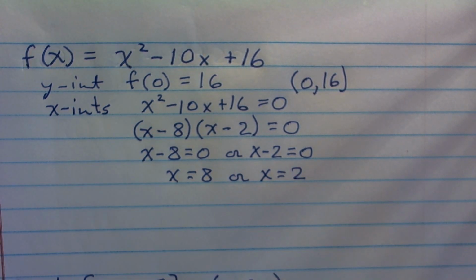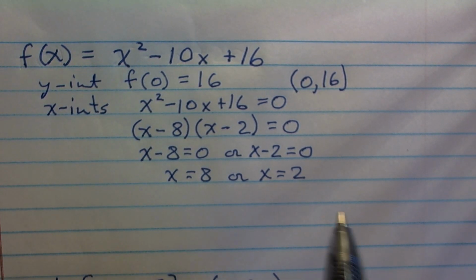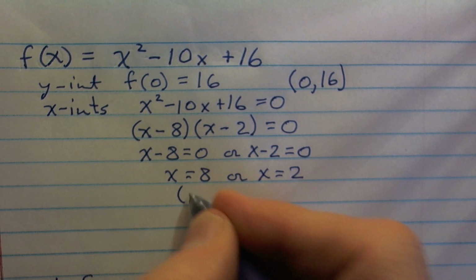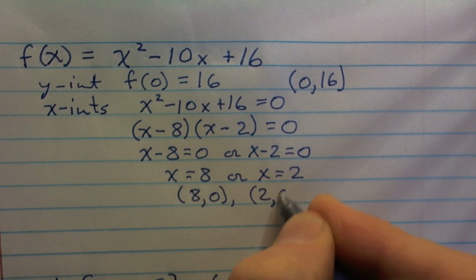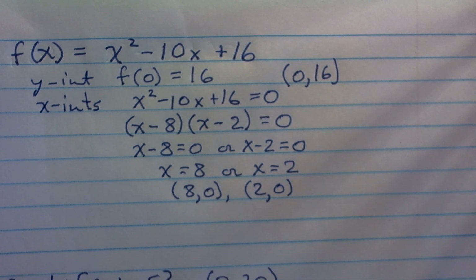Either one of those. If x equals 8, f of 8 is 0. f of 2 is also 0. So these are the two zeros. Now in this case, they're also intercepts. So you've got intercepts at (8, 0) and (2, 0). It's where it crosses the x-axis.